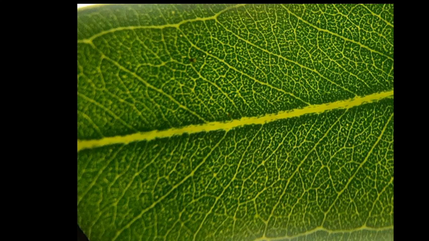The intramarginal vein is a vein of constant thickness which is much thinner than the midrib and just inside the margin, extending from the base to the apex of the leaf blade, as you can clearly see in the image, and the lateral veins run from the midrib to the intramarginal vein. So this is an image which is clearly showing the intramarginal venation in eucalyptus.